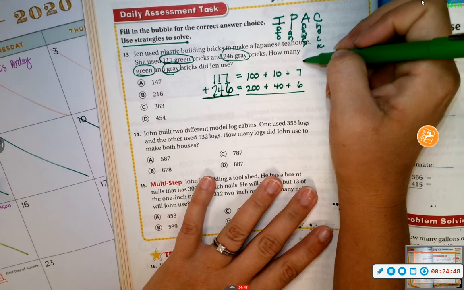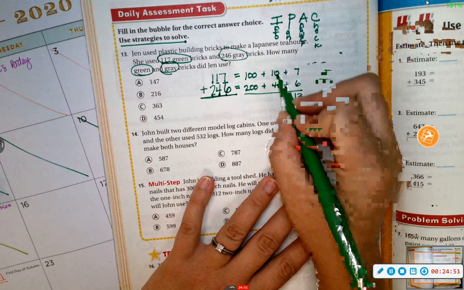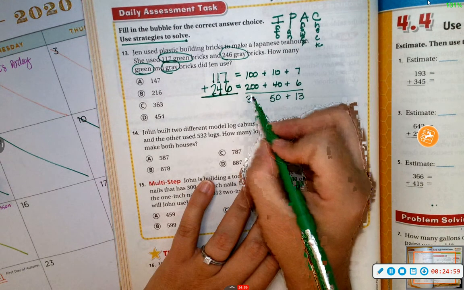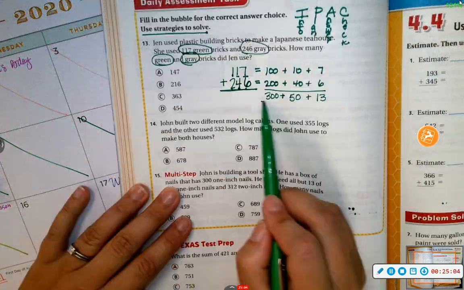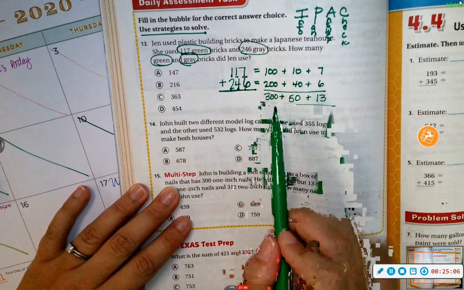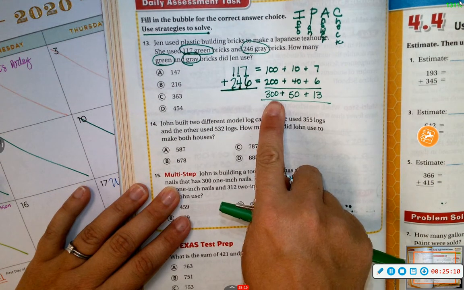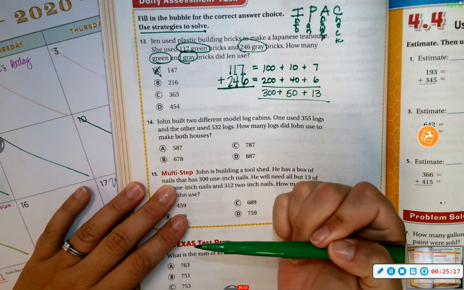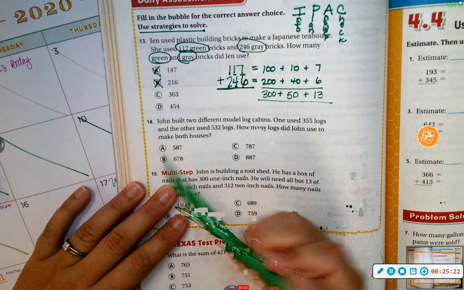Now we add up each place. 7 plus 6 is 13. 10 plus 40 is 50. And 100 plus 200 is 300. Okay? Now, just by looking at my break apart strategy, I can already eliminate some answer choices. Because if I have 300 already in the hundreds place, I know I can eliminate A because it's only 147. I know I can eliminate B because it's 216. That's not high enough. So that leaves me with C and D.